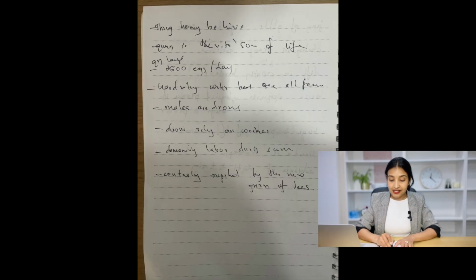So whatever you write, write it completely, wait for the next point to finish, and note down the next one that you hear. So what I've noted down here is thriving honeybee hives. Queen is the vital source of life. And if you see my notes, it's pretty messed up, but I can read my handwriting.